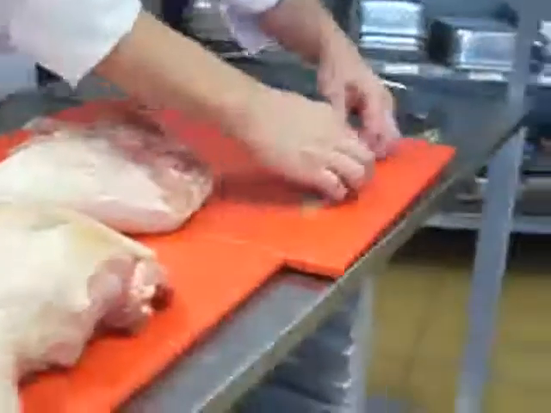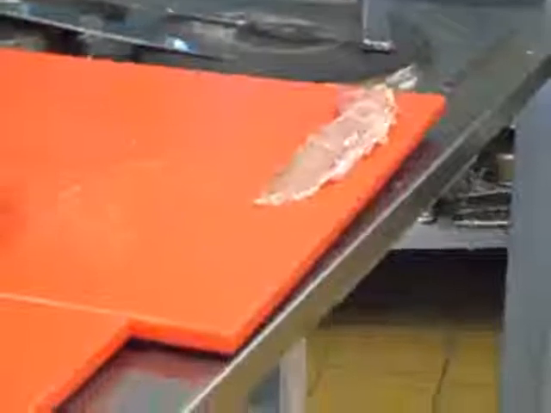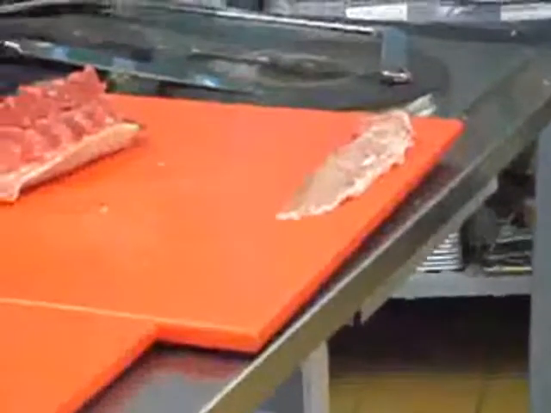So that is the tenderloin. That's a pork tenderloin. Whether it's beef, veal, or lamb, it would all come from that same area. It's on the inside of the backbone.